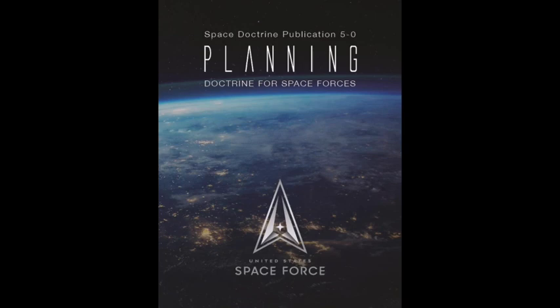Exactly. It lays out how the U.S. Space Force plans its operations and integrates with the bigger picture. That's what we're diving into today: the space planning process, or SPP. We're taking you through it step by step so you can actually apply it to your missions, making sure those space capabilities mesh perfectly with overall military objectives.